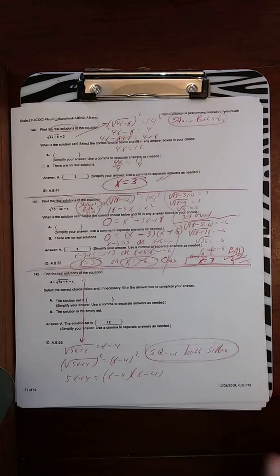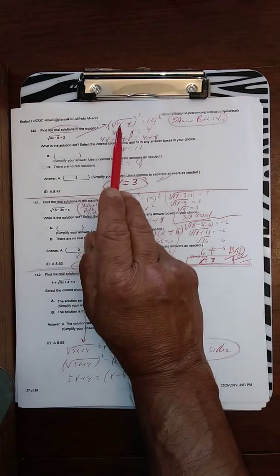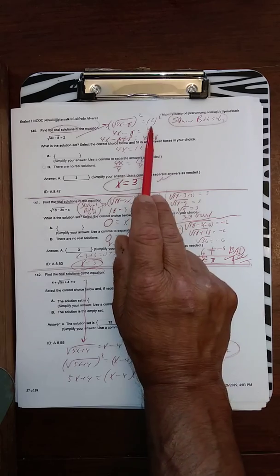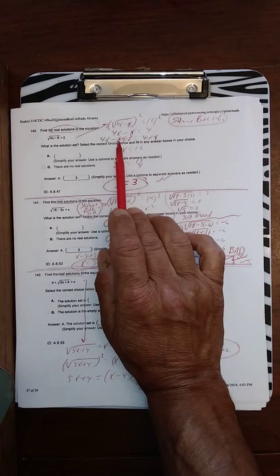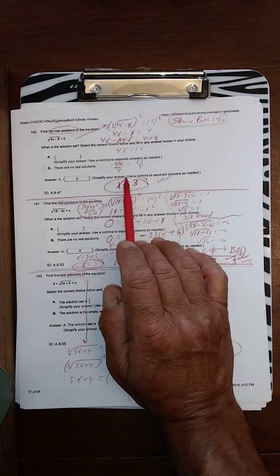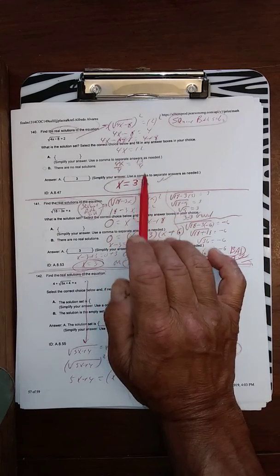We're almost there. Square both sides of this. This is going to be 4x minus 8 after you square it, and 2 squared is 4. So now we can add 8 to both sides. 4x is 12, divided by 4, so x is 3. And you can check it by putting it back in.